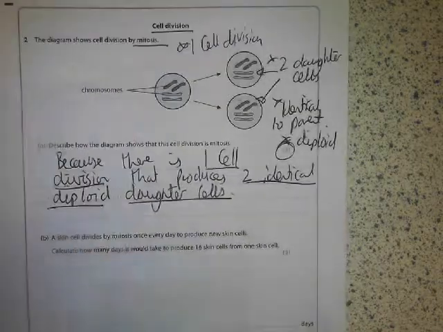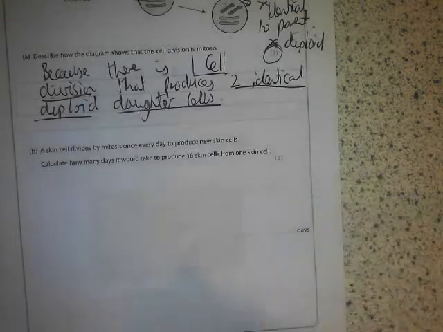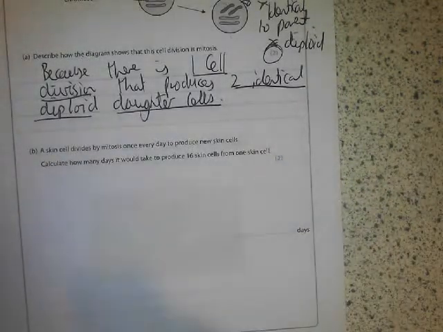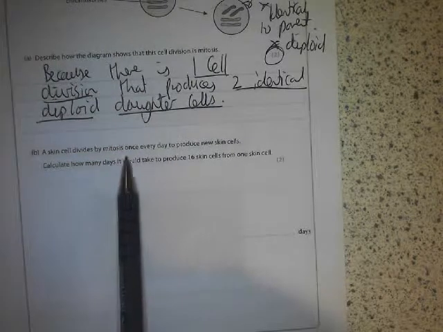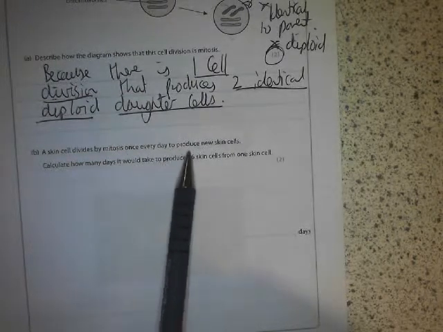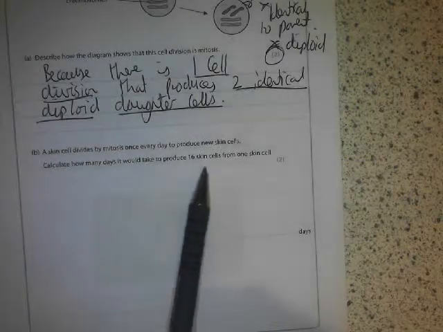Okay, right then. A lot of people had a go at this, but got the final answer wrong, which is frustrating. So most of you picked 1 more mark up on this, so that isn't too bad. But let's try and strive for getting 4 marks. It's a very simple sum to the ones you have to do for half-life at P2. So let's have a little read then. A skin cell divides by mitosis once every day to produce new skin cells. Calculate how many days it would take to produce 16 skin cells.